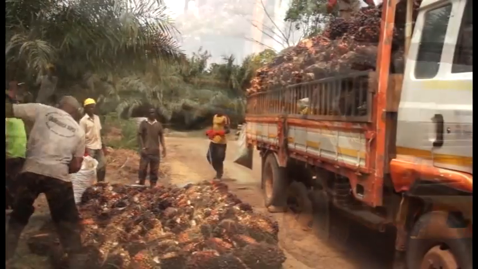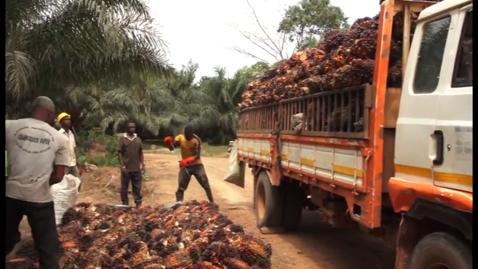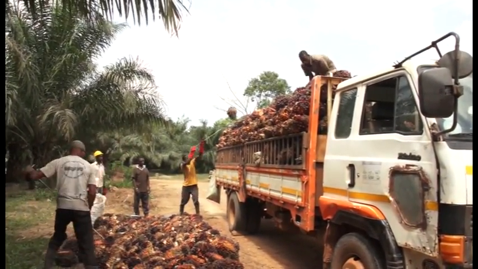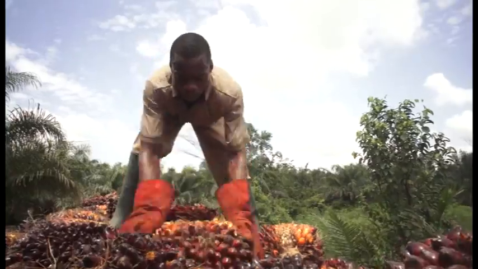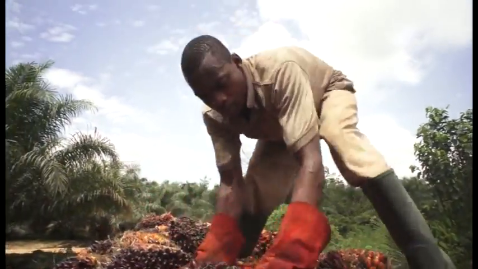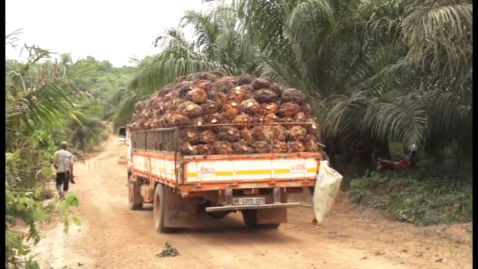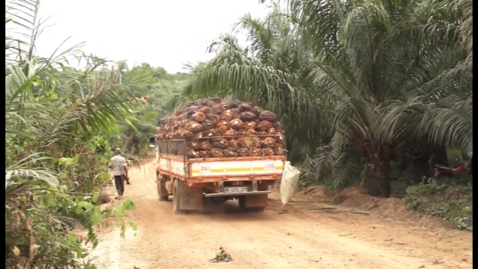In conclusion, crop harvest is a very important part of oil palm management. Lost bunches and loose fruit means lost profit. It's important for the farmer to remember that his money grows on trees. He should not lose it.